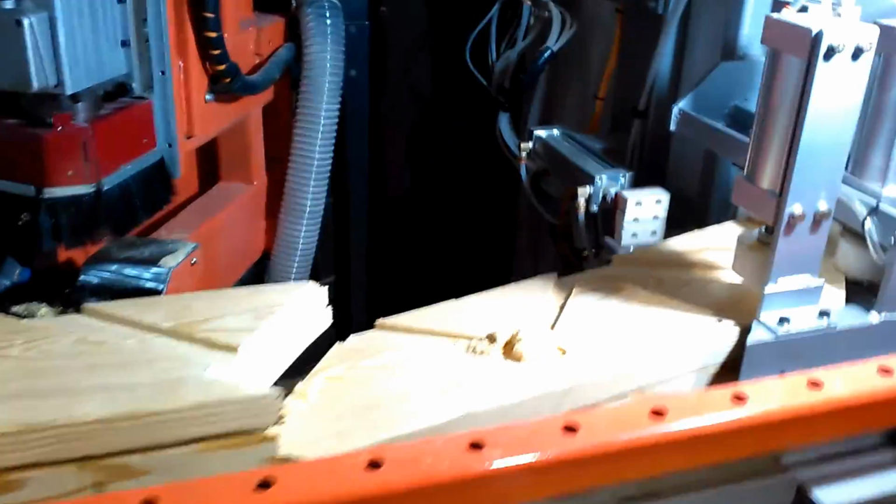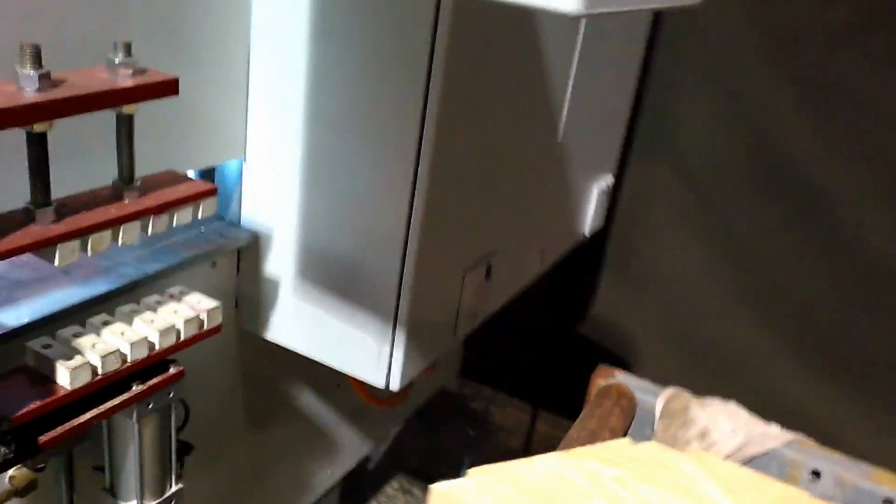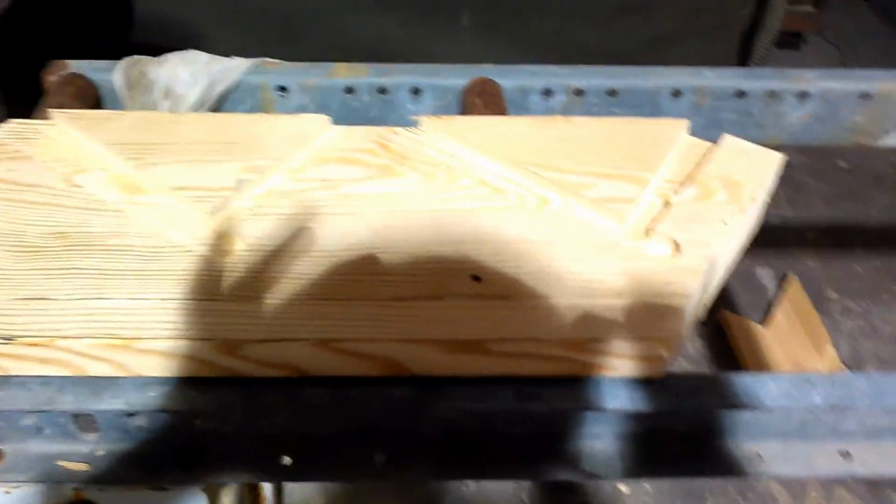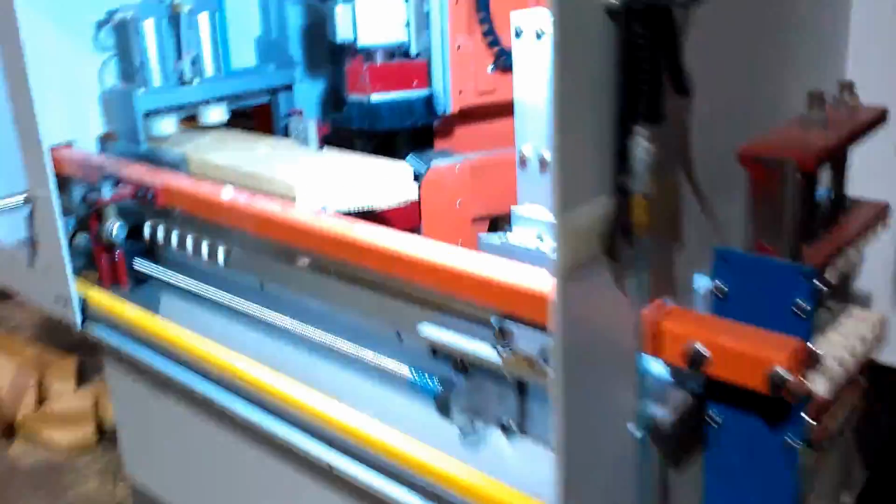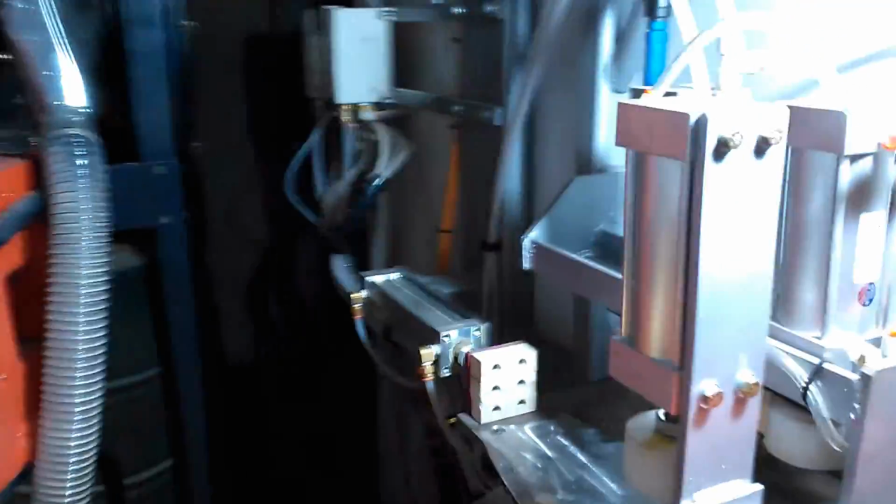Okay, so without missing a beat here, I'm going to go ahead and take this small little staircase out. And just going to pull this board ahead a little bit.